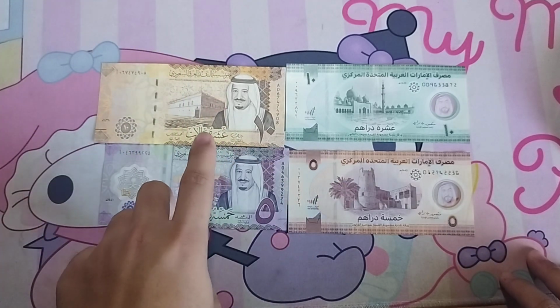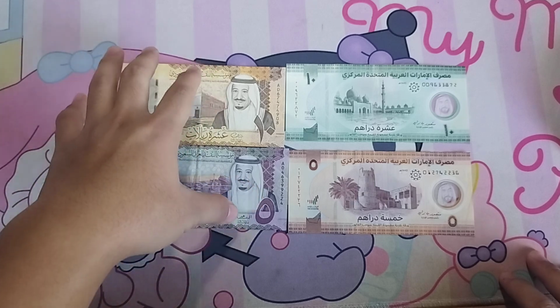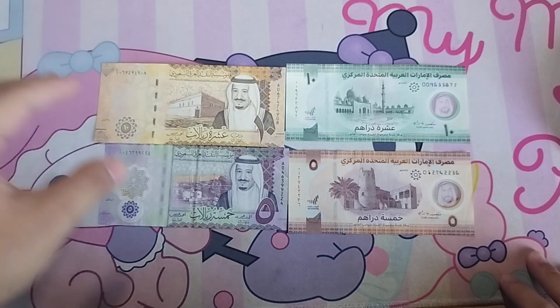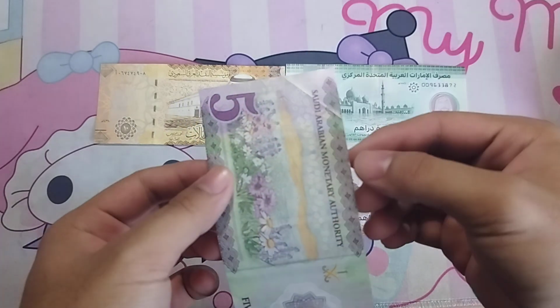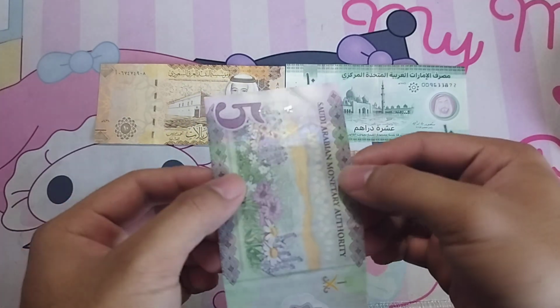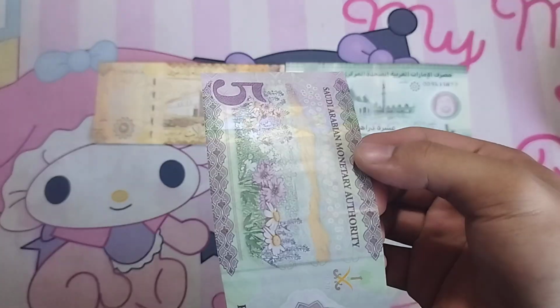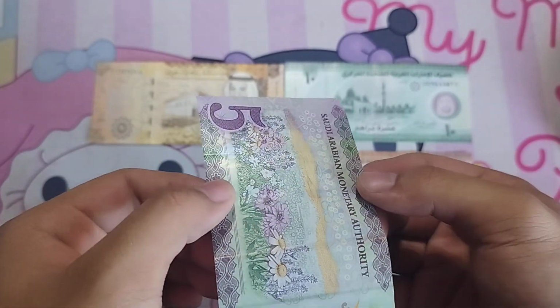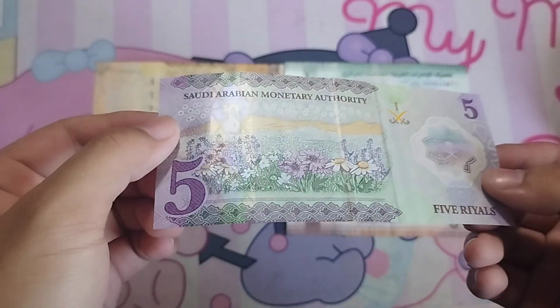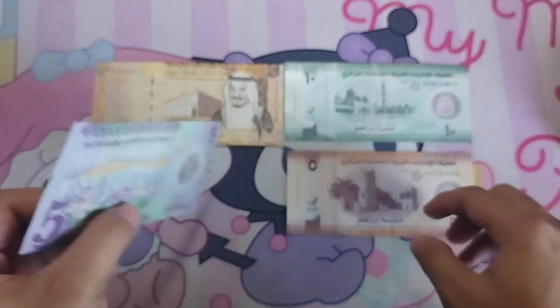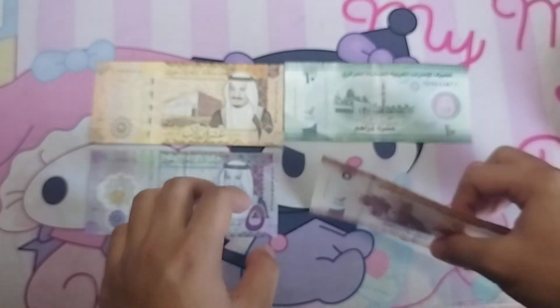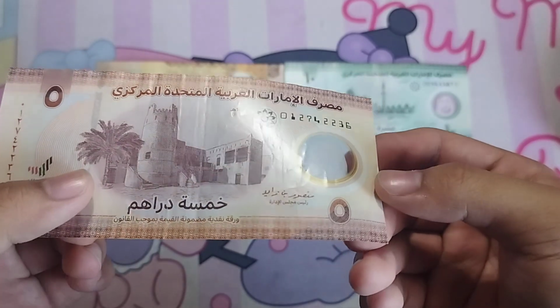It's the iridescent ink. So the iridescent ink they have here is colourful, and it's in the reverse side. Oh, my lights are getting weak. I don't know if you're seeing that. Meanwhile, the iridescent ink in here is on the front side.